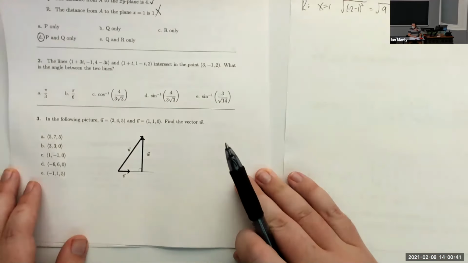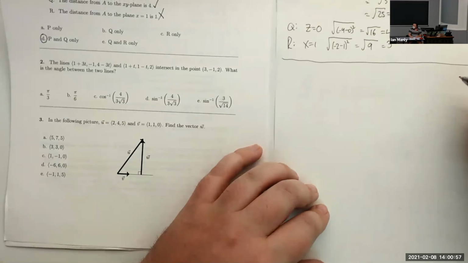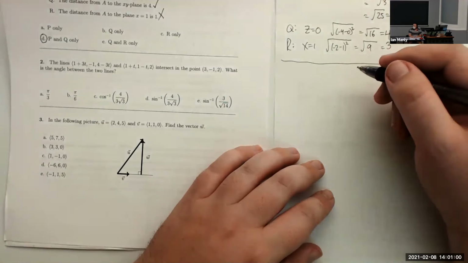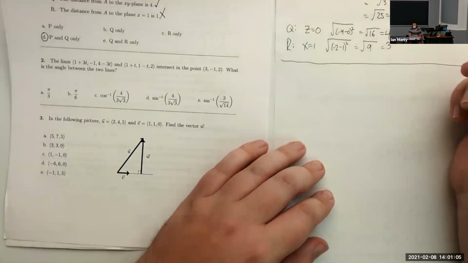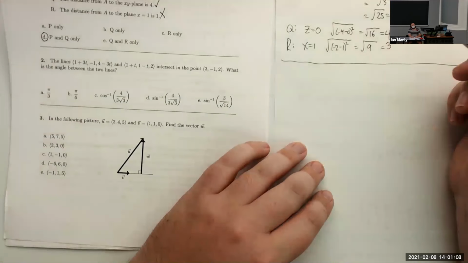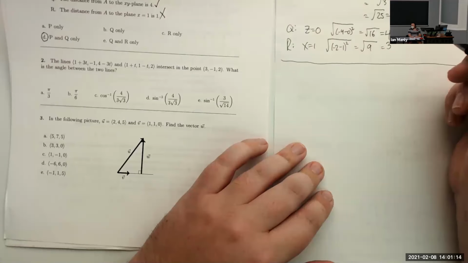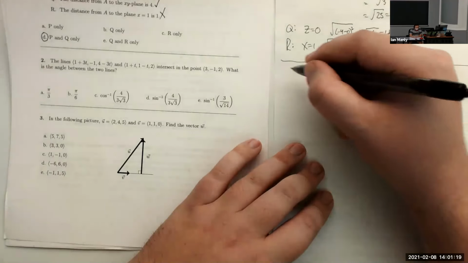So the lines 1 plus 3t, -1 and 4 minus 3t, and 1 plus t, 1 minus t, and 2 intersect at this point. What is the angle between the two lines? Well, all we need to know to get the angle between two lines is what their direction vectors are. And then once we know what their direction vectors are, how can we figure out the angle between them? Anybody know? Yeah, we're going to use the dot product. That's right. So let's figure out the direction vectors for this line.